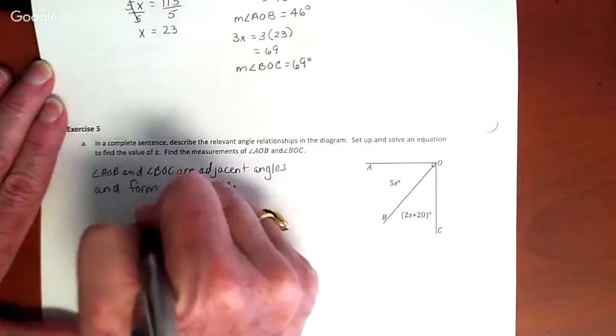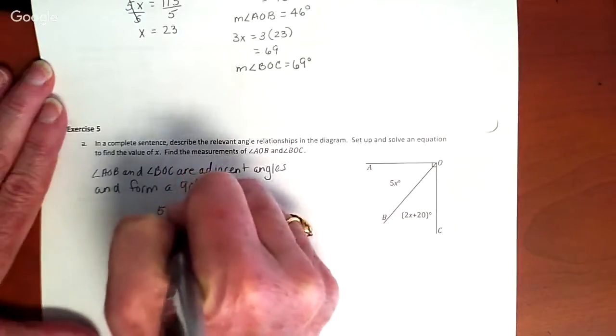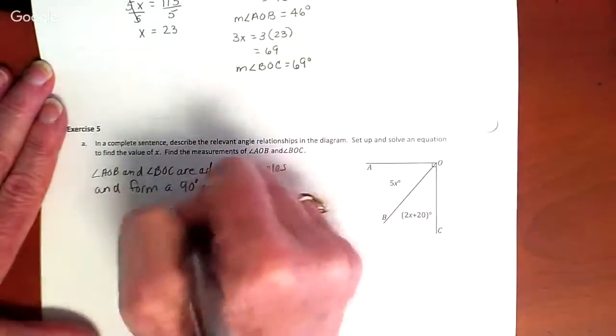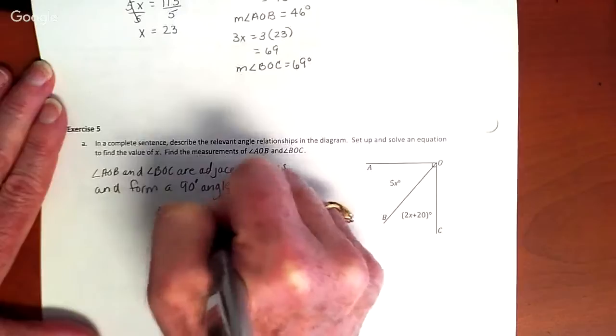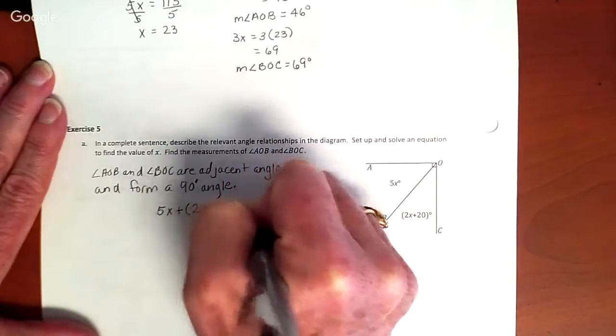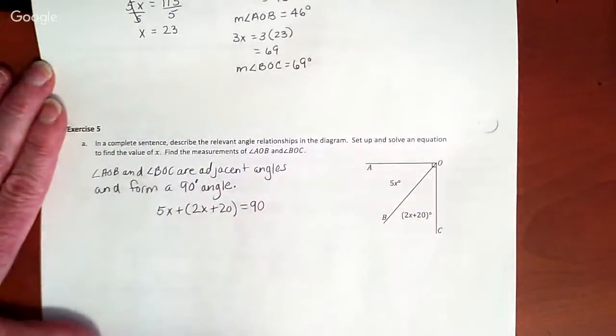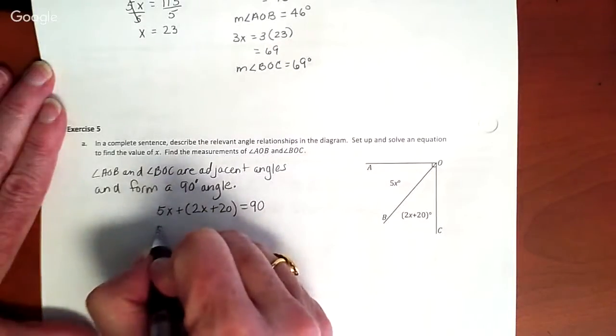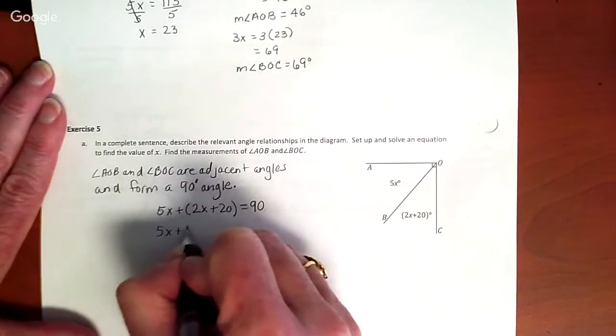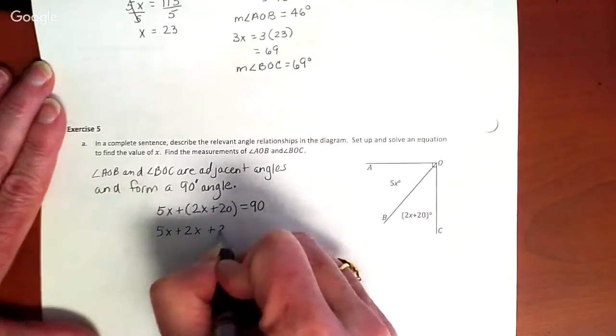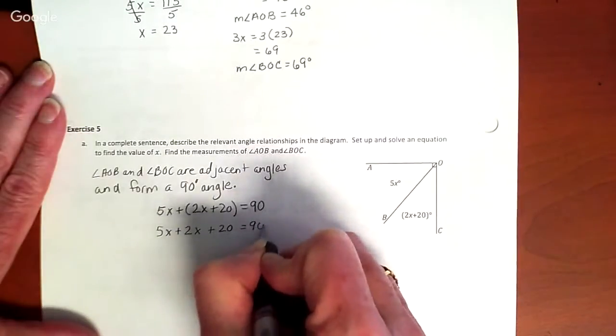So we've got 5x plus 2x plus 20 equals 90. So we have 5x plus 2x plus 20 equals 90.